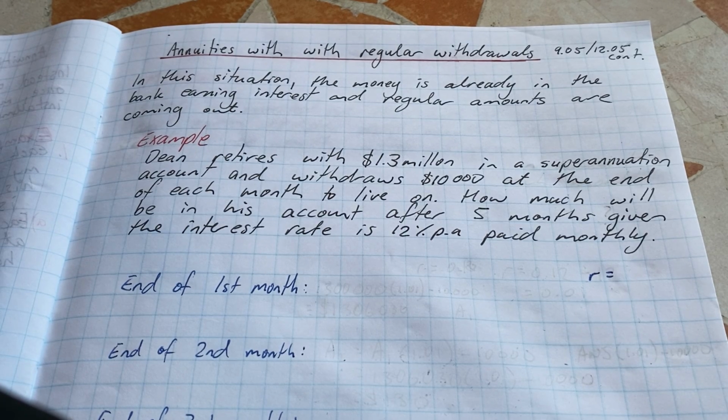Okay, with annuities, we can also get situations where instead of putting regular amounts in, we're taking regular amounts out. So we've got some money there to start with, and we're taking amounts out.